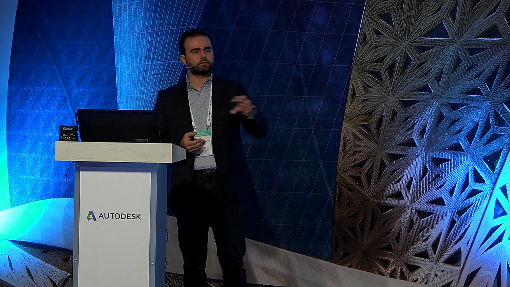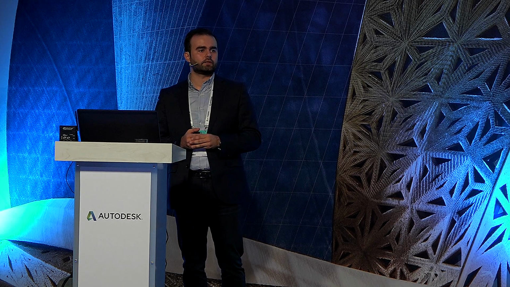So this session talks about the new workflow that we have at Autodesk, using tools like Recap, InfraWorks, and Civil 3D, and how we can simplify the process of road rehabilitation, or the design of existing roads, improving them by using these three tools and some of the new capabilities that were introduced this year and early last year. Okay?